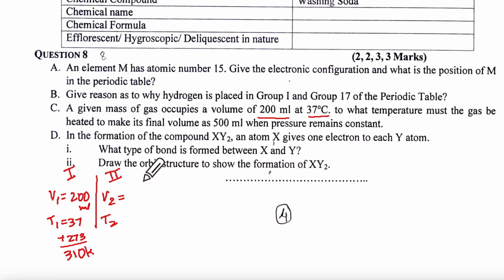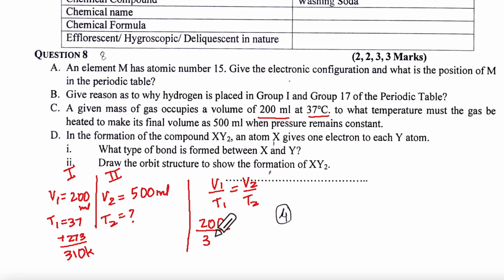They are saying the final volume should be 500 ml. So what should be the temperature? What will you say by Charles' law? V1 upon T1 equal to V2 upon T2. So that will be 200 upon 310 equal to 500 upon T2.